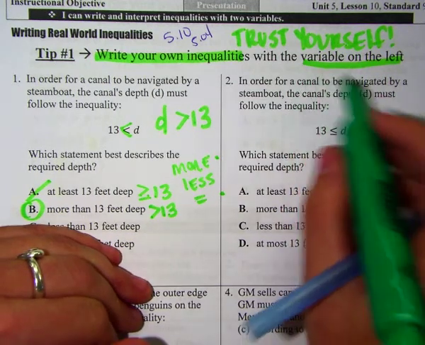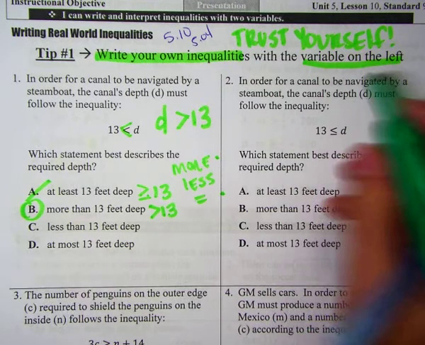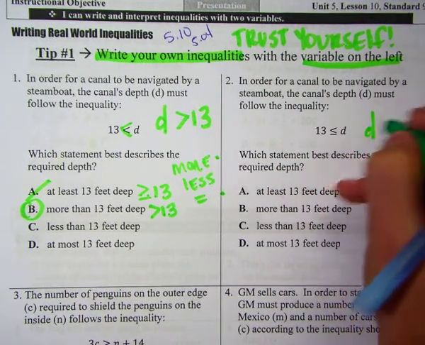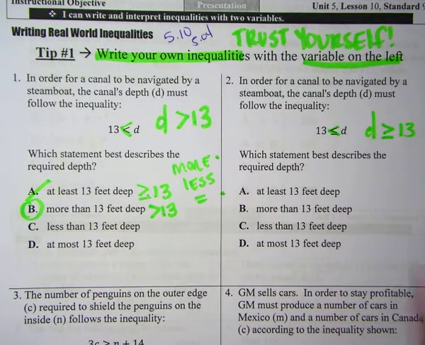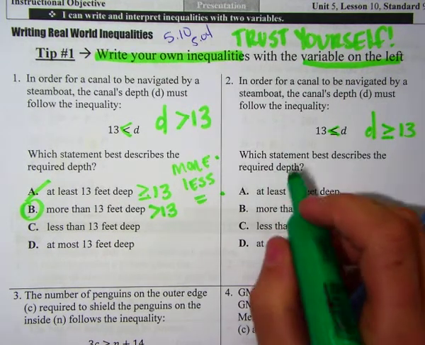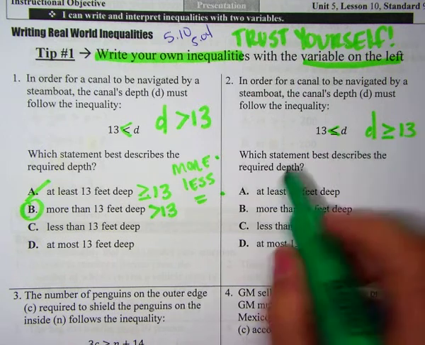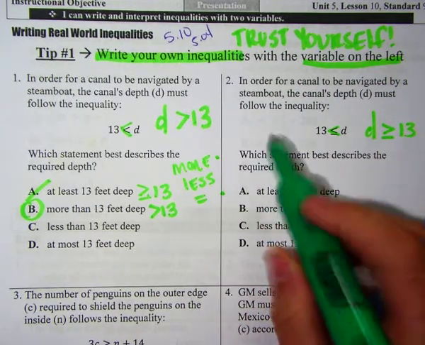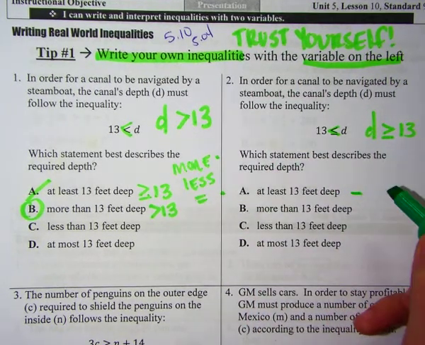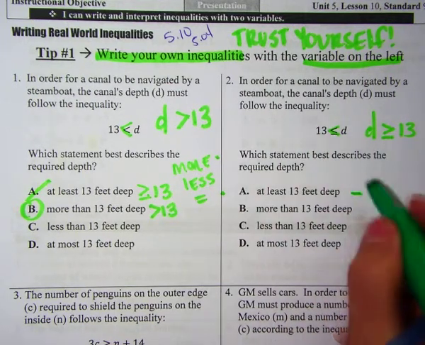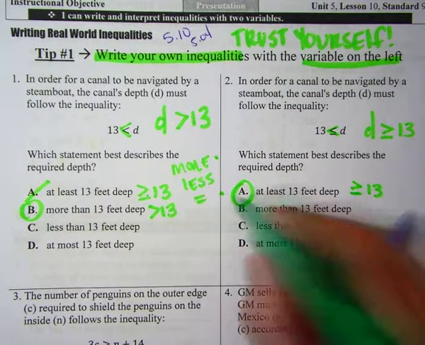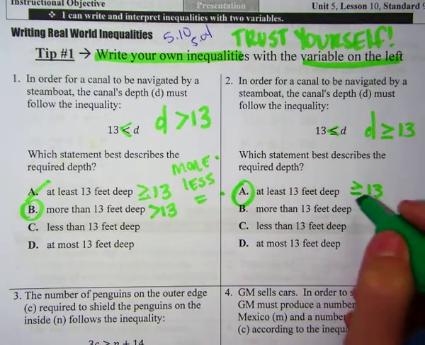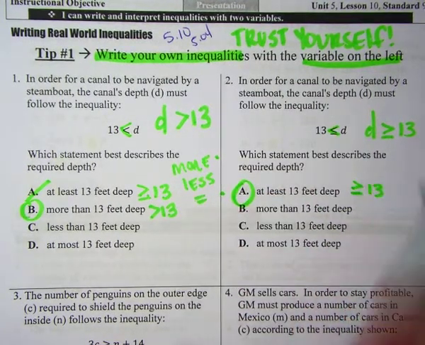Number 2, the same question, just a different inequality. So I'm going to switch it around. This is pointing at the 13, so I'm still going to have it point at the 13. Which statement best describes it? Again, at least 13 feet deep. At least means it can equal or it's more than. Is that that? Yeah, it is. So these problems can be that easy. You just need to trust your own math. Next two are a little bit different.